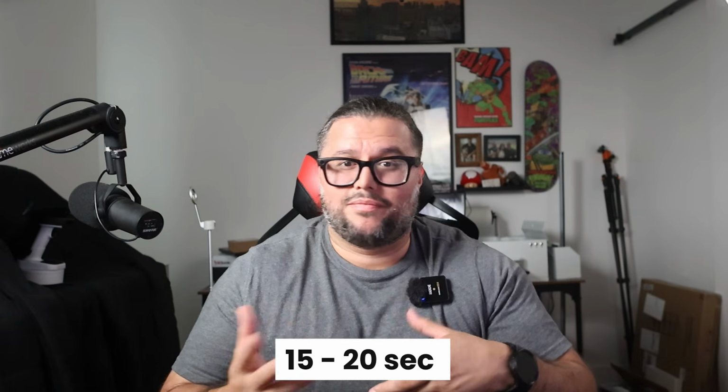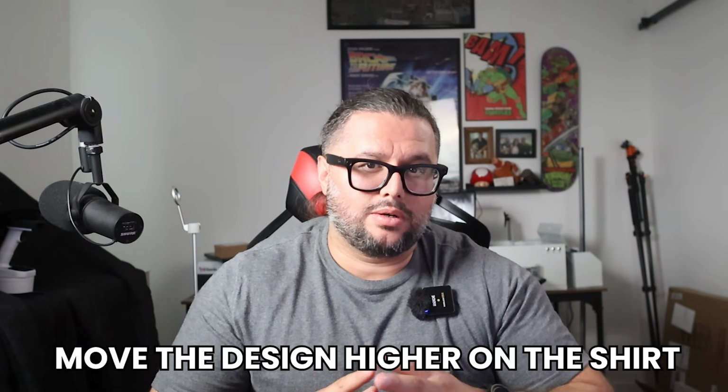Hit generate, Grok processes it, and within 15 to 20 seconds, you get a result. Now, is it perfect every time? No, sometimes the text gets wrapped, sometimes the design placement is off, but here's the thing. You can reprompt, just say, make the design bigger, or move the design higher on the shirt, or make the text clearer. Grok adjusts on the fly.